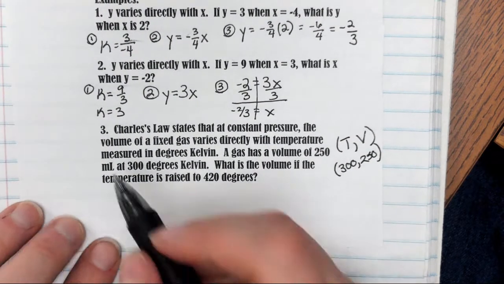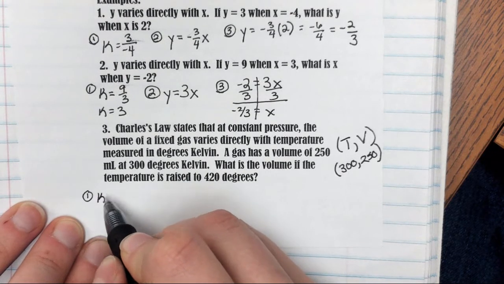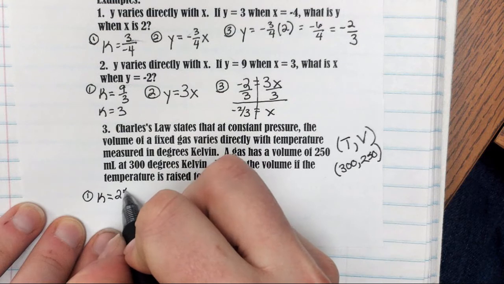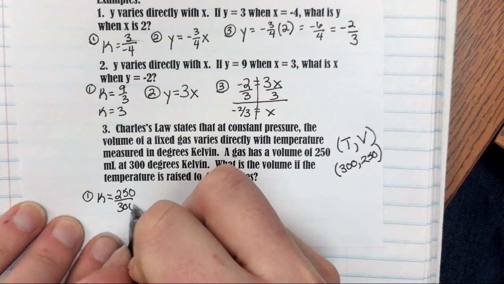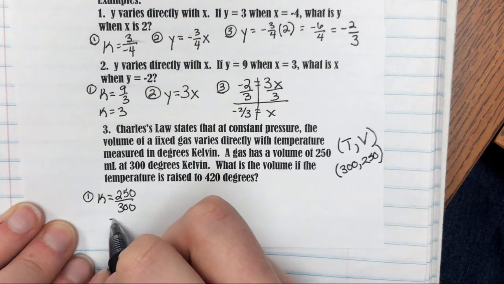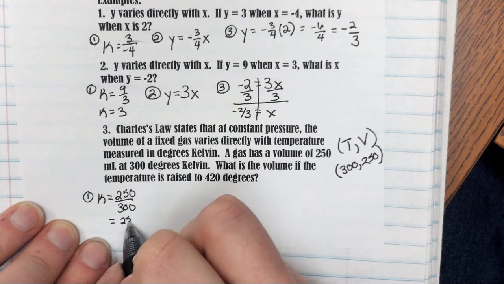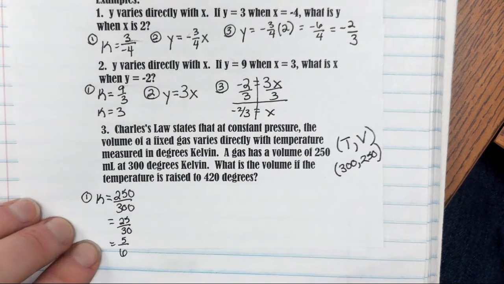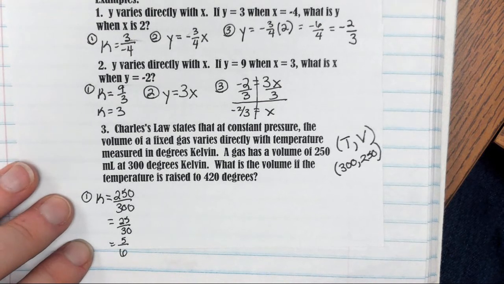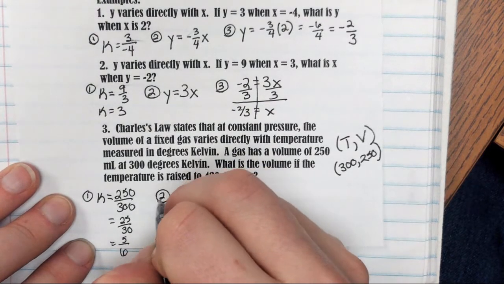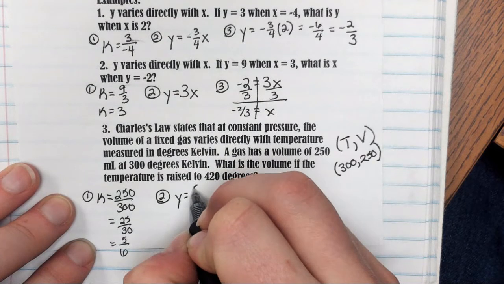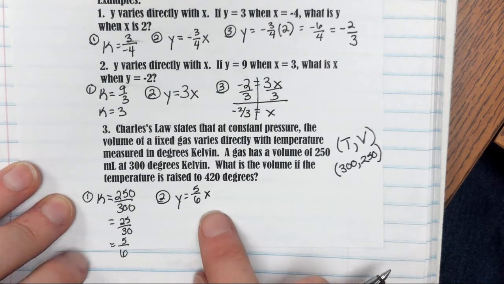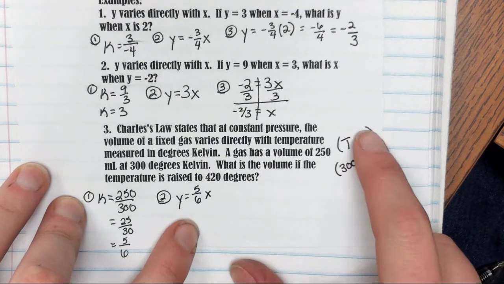So then I can go through. Step 1 is to find k. So k is y over x, so 250 over 300. If I simplify that down, that's 25 over 30, which is 5 over 6. So my k value in this problem is 5 over 6. Step 2 is to plug it back in, so y equals 5 over 6 x. And then I'm looking for my volume. My volume was y.